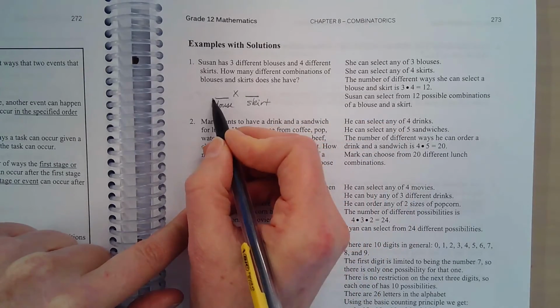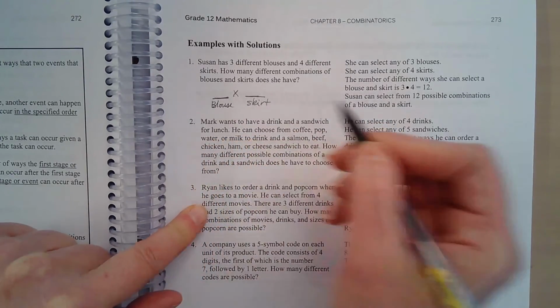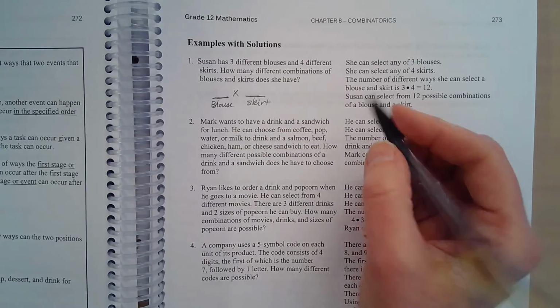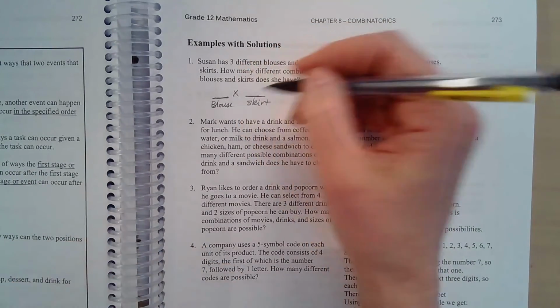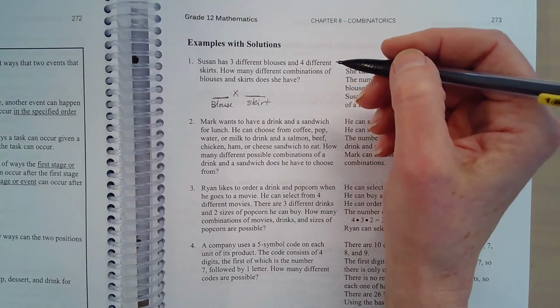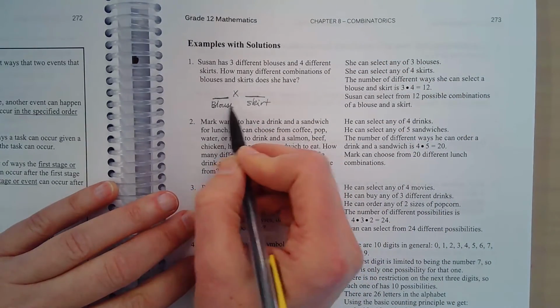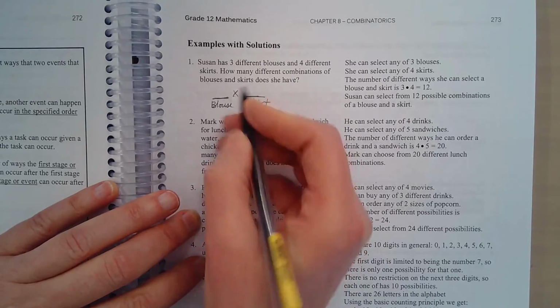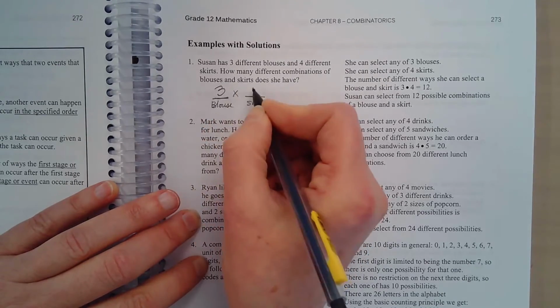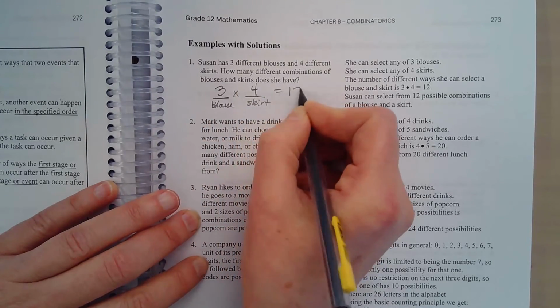So the slashes represent how many decisions she has to make. The numbers on each slash represent the number of choices she has. So she's got to make a decision what blouse to wear, what skirt to wear. How many blouses? She has a choice of 3. She has a choice of 4. She's got 12 different outfits.